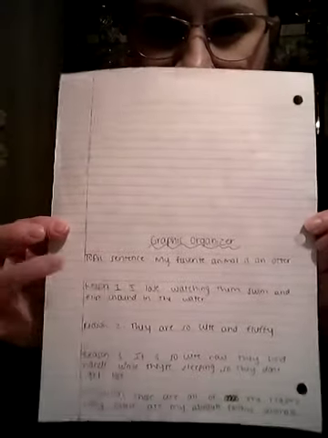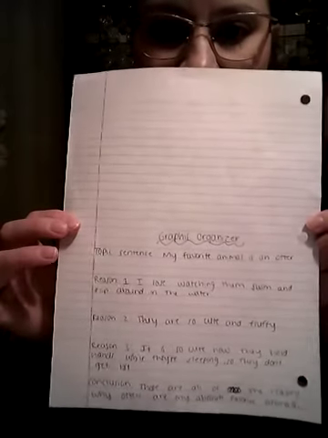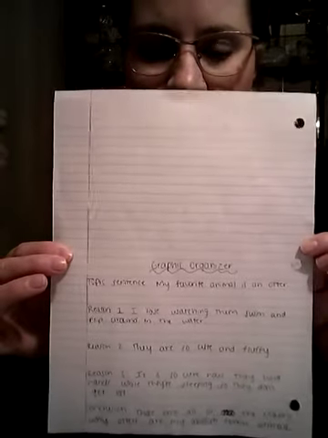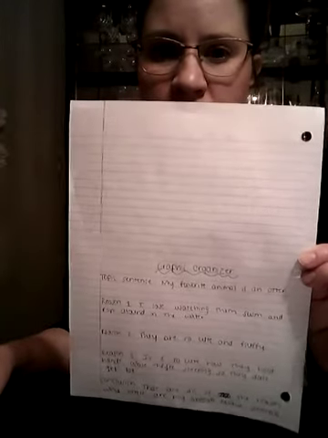So I put topic sentence, and then I put reason 1, reason 2, reason 3, and then a conclusion, because those are all parts you want to include in your paragraph. And if you get those down on paper right away, it'll be easier to write your paragraph, because then you just need to add in your transition words and things like that to make it sound better.